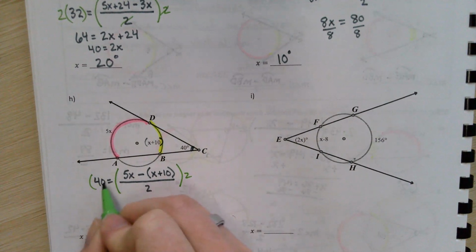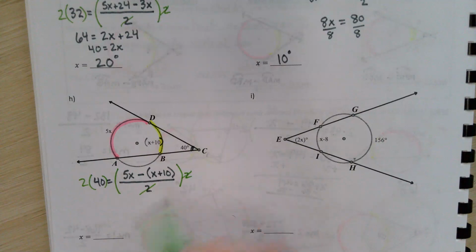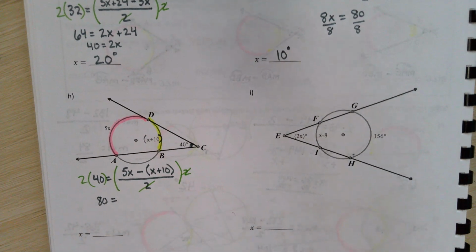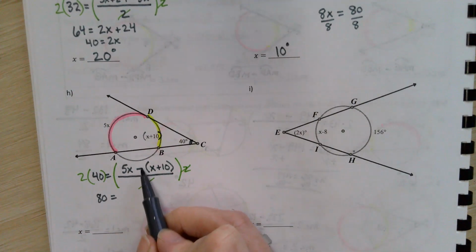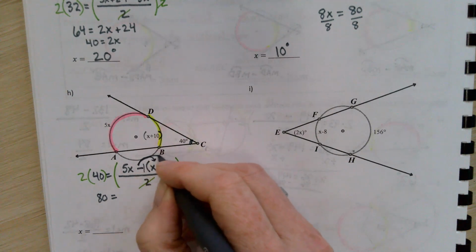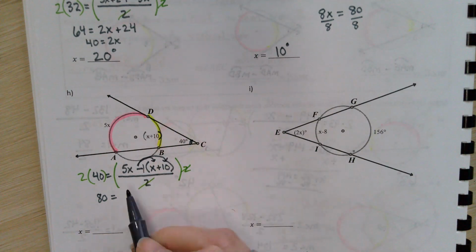I'm going to still stay the course and get rid of the fraction part first, just since that's what we're used to. So that's going to leave us with 80 equal to, this is like a -1 that needs to be applied, not just to the x, but also to the rest of that expression.